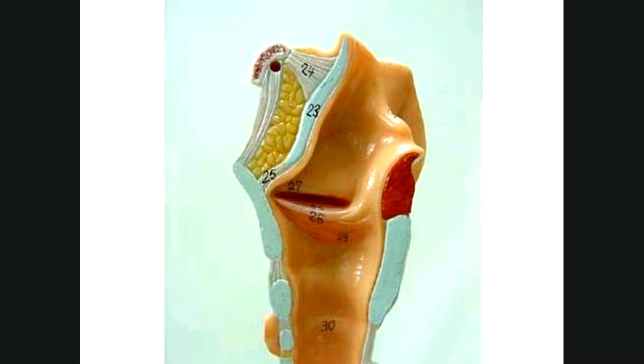So, again, we can see these cartilages. There's our thyroid. There's the cricoid. Remember, it's larger in the back than it is in the front. Now, the others are right here, and they're not visible. But that one is our epiglottis.